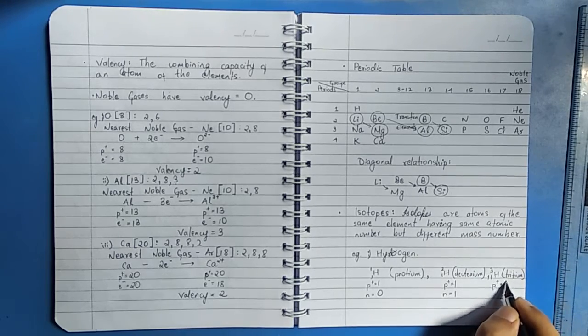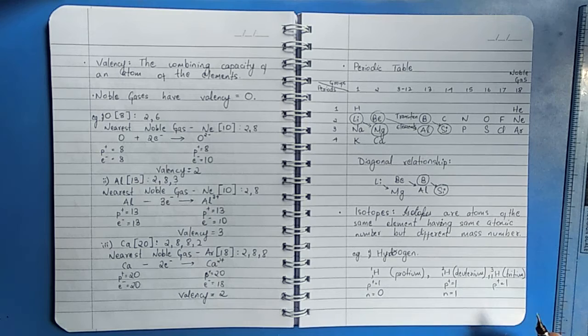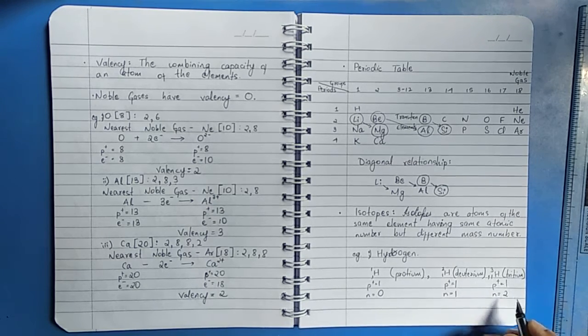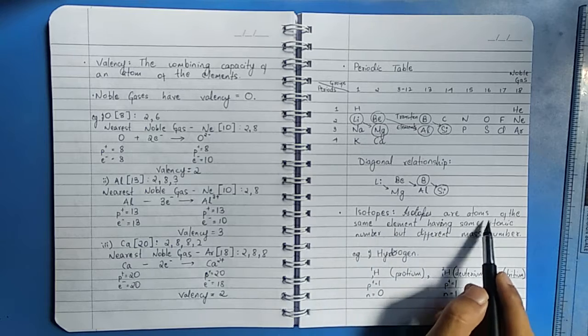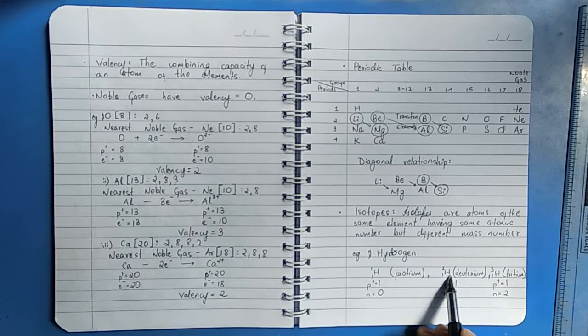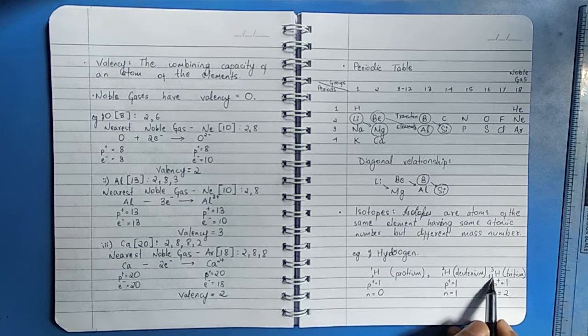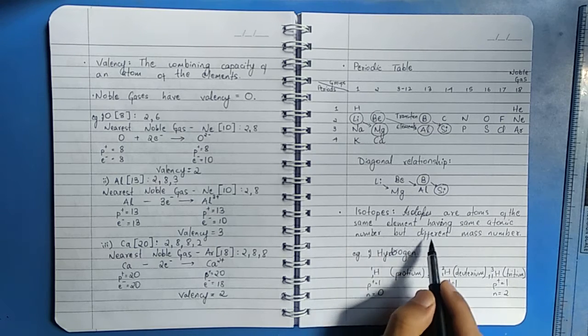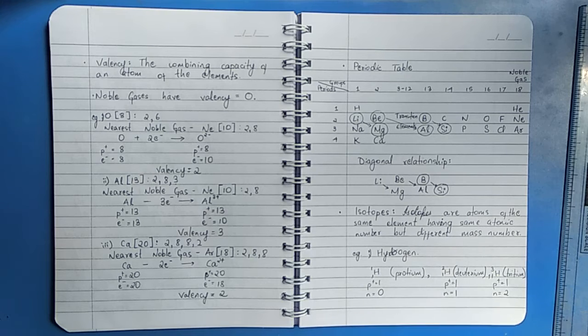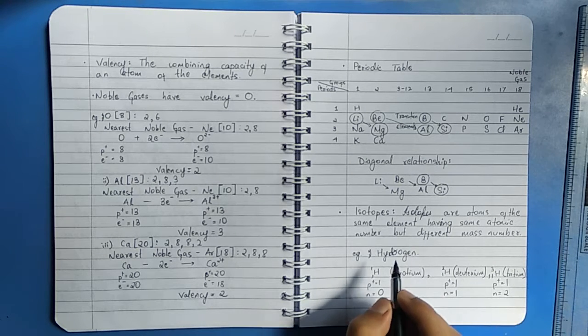Protons 1, atomic number is 1 for all of these, so protons is 1 and number of neutrons is 2. See, so these are atoms of the same element. These are all hydrogen, all having the same atomic number, that is 1, but different mass numbers 1, 2 and 3.